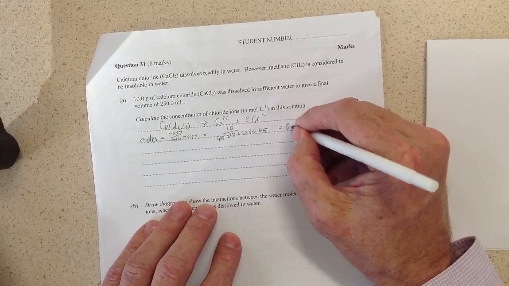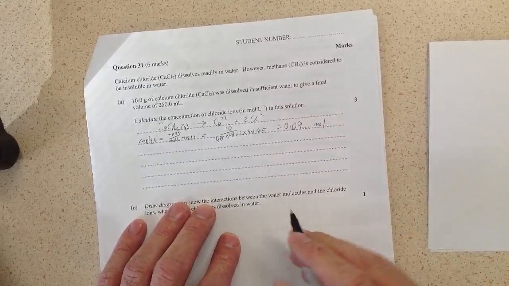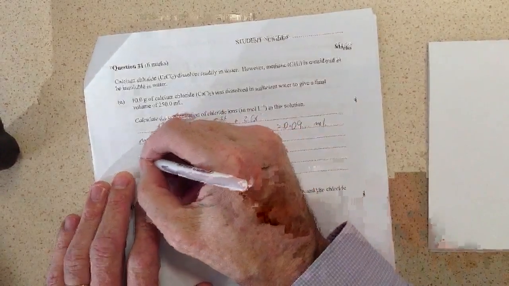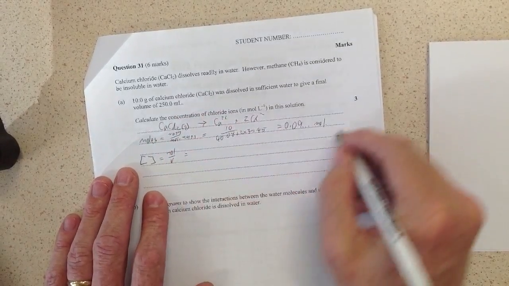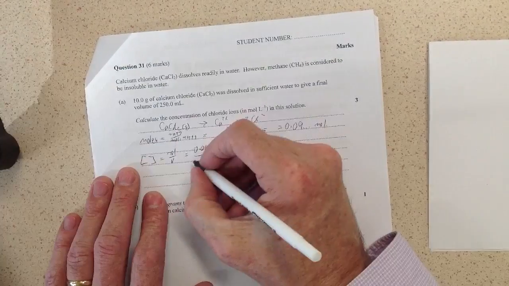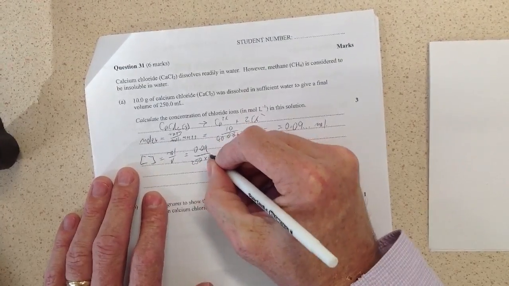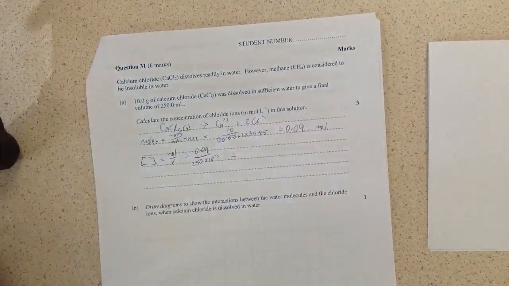So we've got 0.09 moles. Concentration equals moles over volume, which equals 0.09 divided by the volume. So we've got 250 times 10 to the minus 3 because it's got to be in litres.